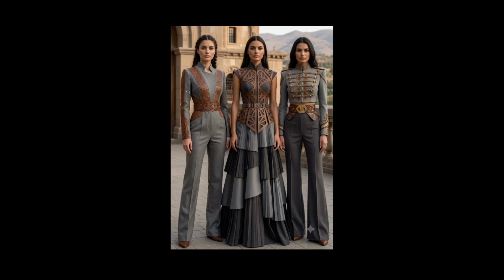The sleeves are straight, fitted sleeves. And we finish with these gray trousers, which have the classic front crease, and they finish on top of these pointed toe leather pumps.